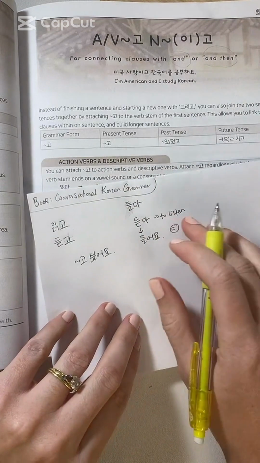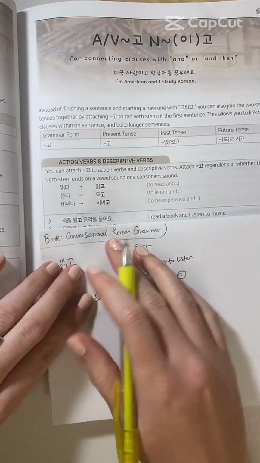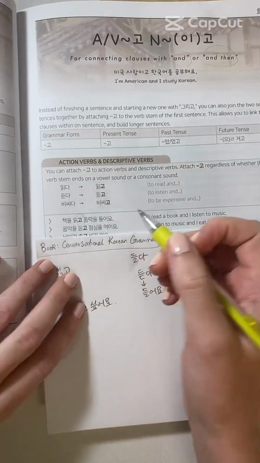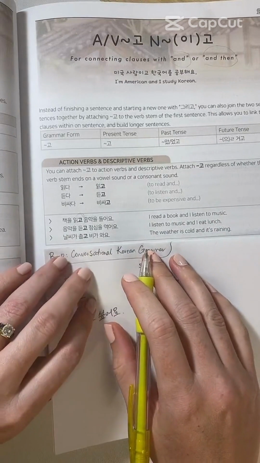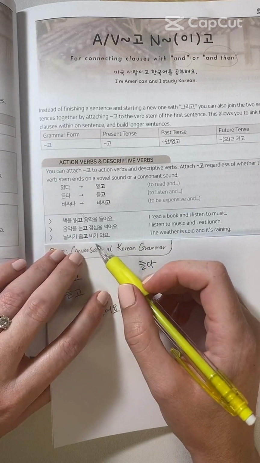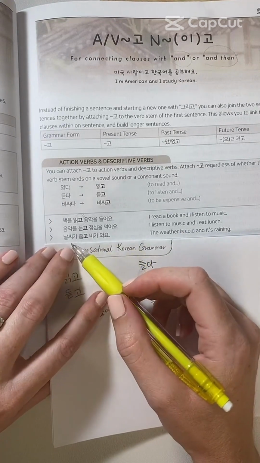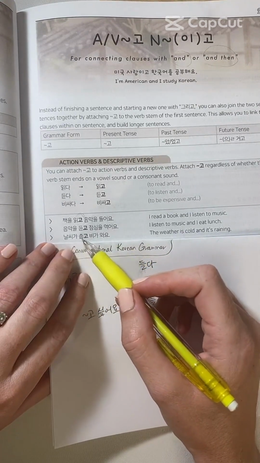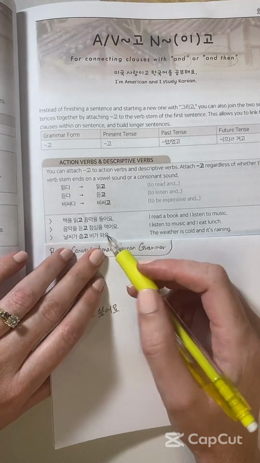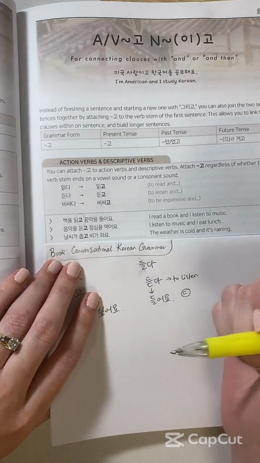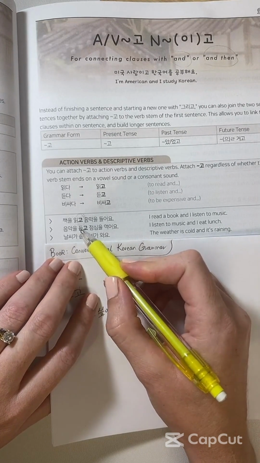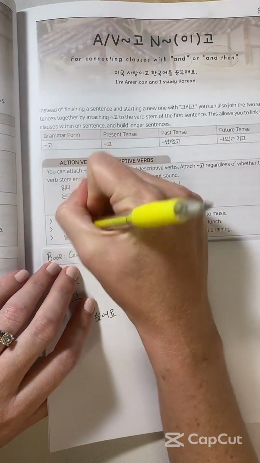Okay. So this 들어요 is the present tense conjugation of the verb 듣다, which means to listen. And the last example sentence we have is 날씨가 춥고 비가 와요. So 날씨 is weather. So you're saying that the weather is 춥다, is cold, and 비가 와요, it is raining. So this is showing that 고 can be used with descriptive verbs and it can be used with action verbs. Just the same, you just attach 고.